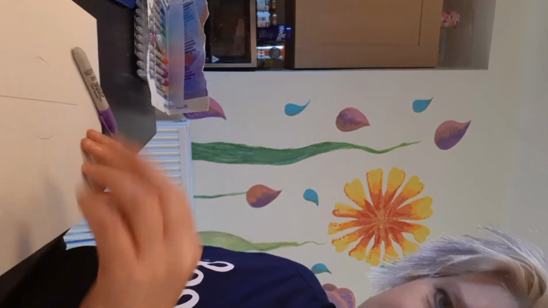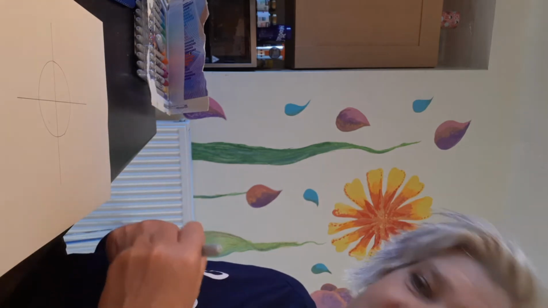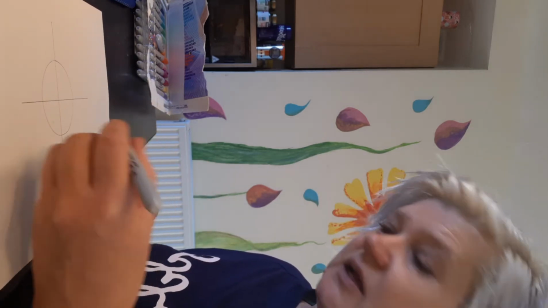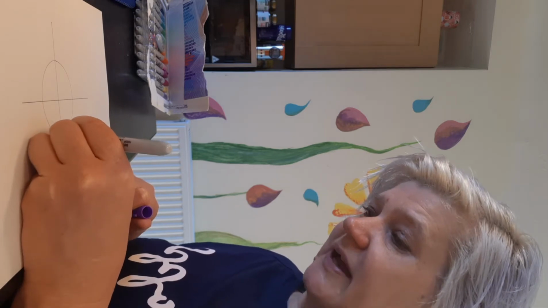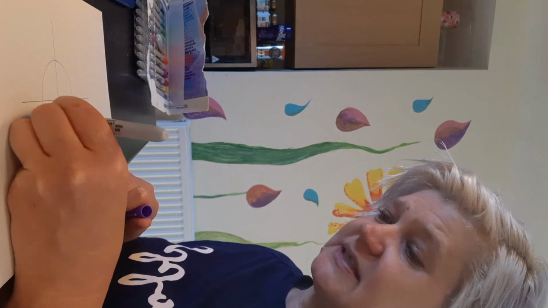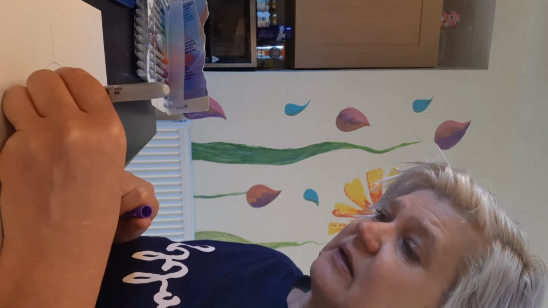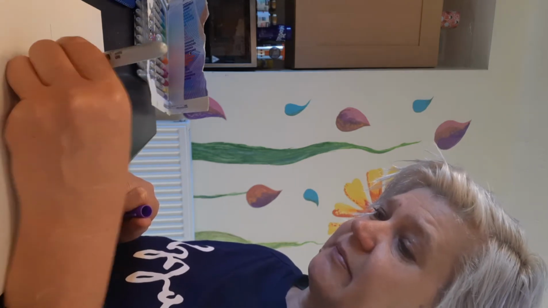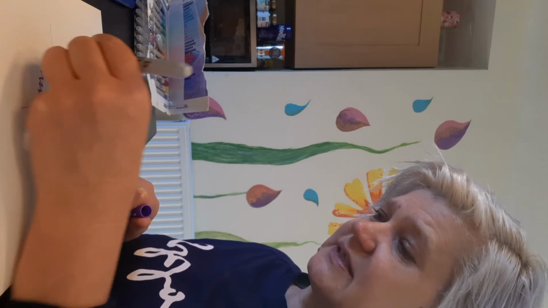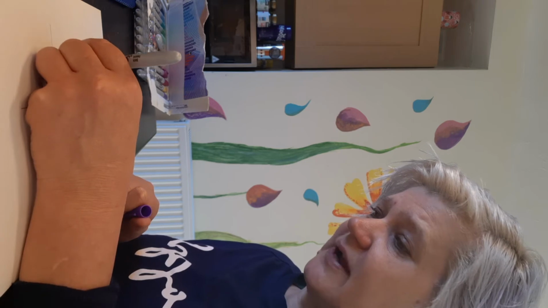Okay. And what I'm going to do is, just without thinking, you draw a pattern. And it can be any pattern that you want. It doesn't need to be coloured. But what you do is you make sure that the pattern is the same all the way round.